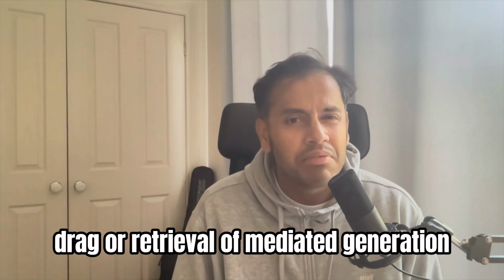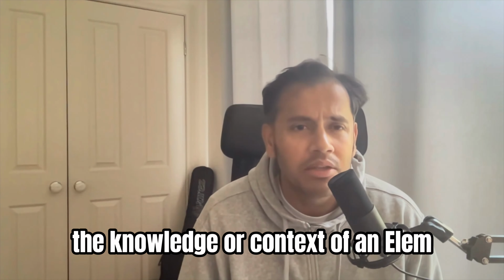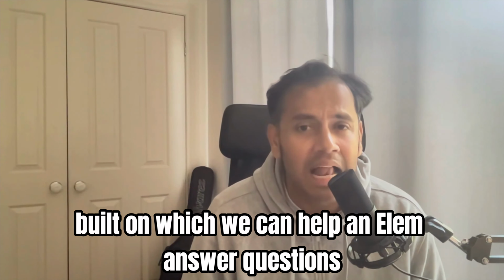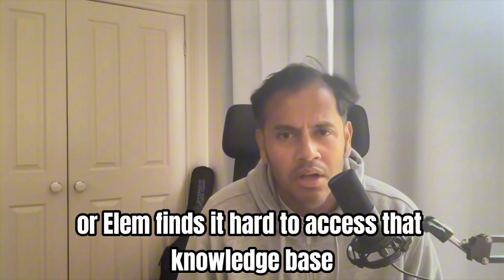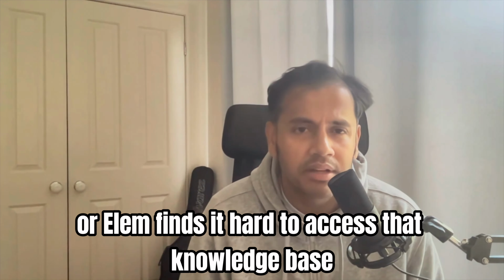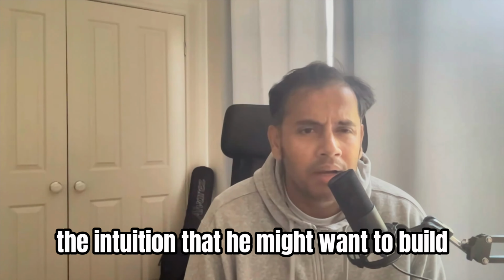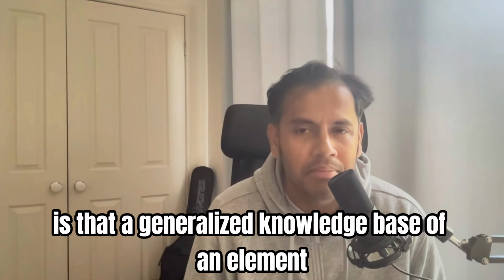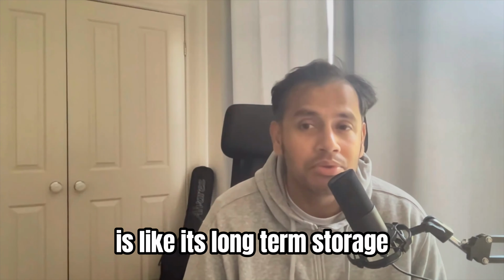RAG, or Retrieval-Augmented Generation, is a process or protocol through which we enhance the knowledge or context of an LLM, based on which we can help an LLM answer questions which are either not known in its knowledge base, or which the LLM finds hard to access in that knowledge base. The intuition that you might want to build to understand a RAG-powered LLM is that the generalized knowledge base of an LLM is like its long-term storage.